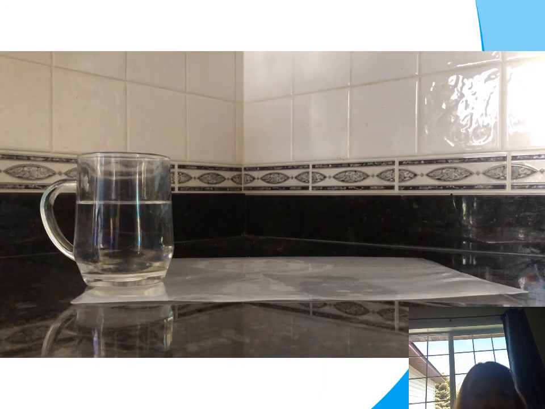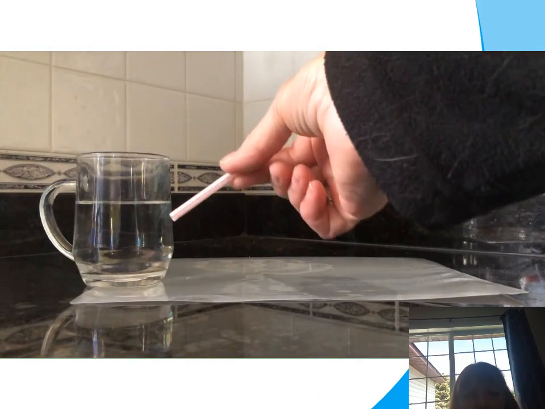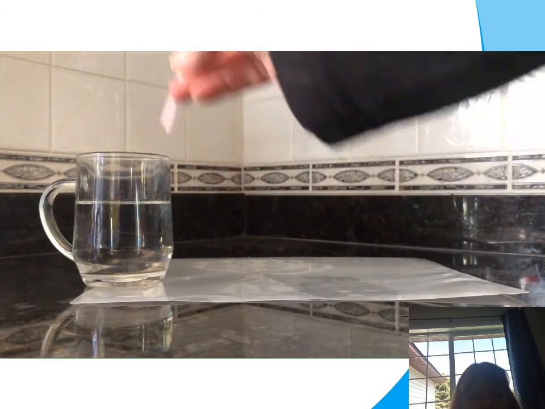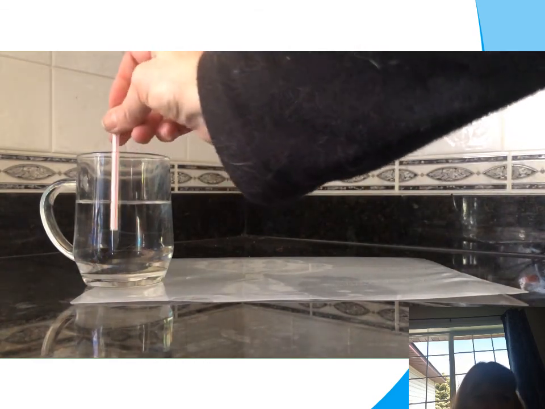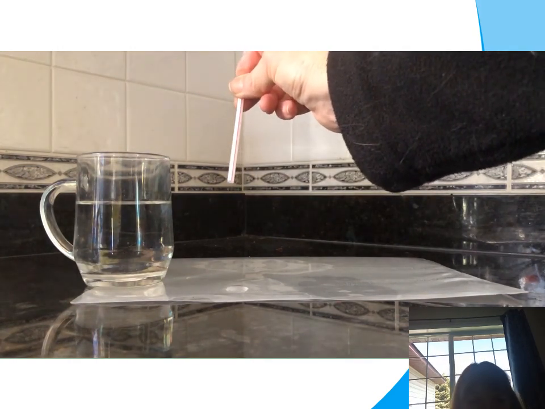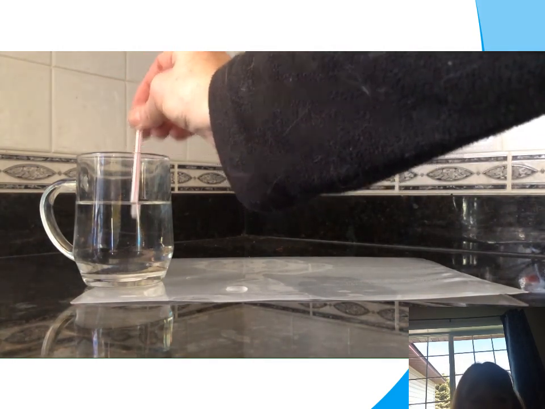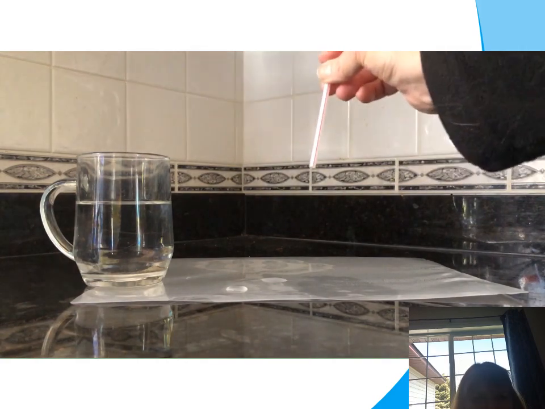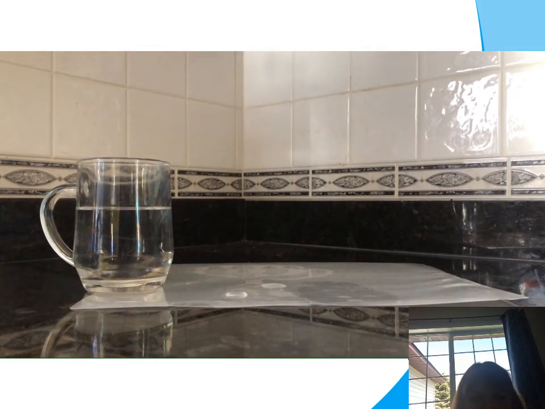Now, if you decide to use a straw, you need to cut the straw into a smaller portion. You're going to put the straw into the cup of water and put your finger right over the top of it, and that'll hold the water inside because of air pressure. And to let the water out of the straw, you just let go of your finger. And now we're ready to do the experiment.